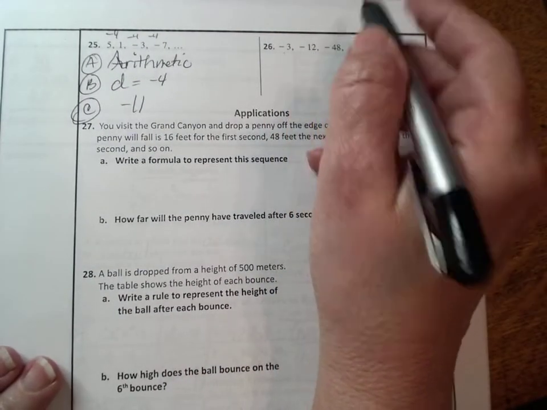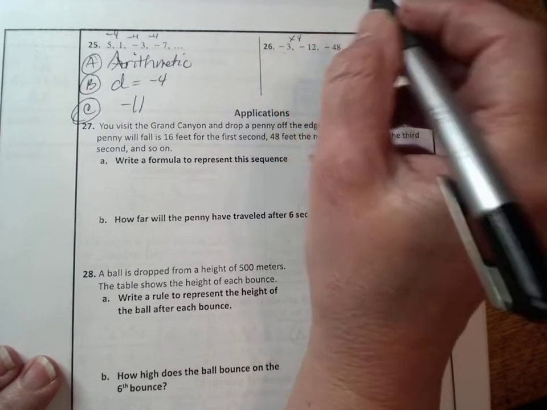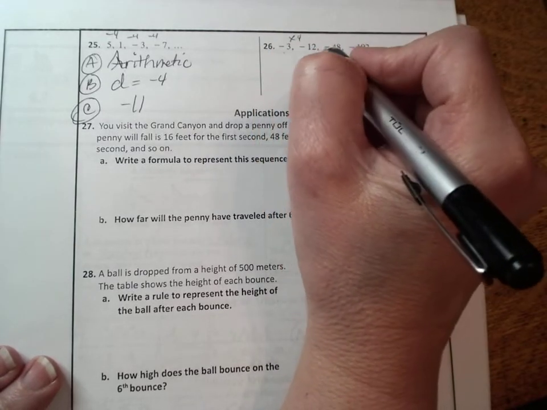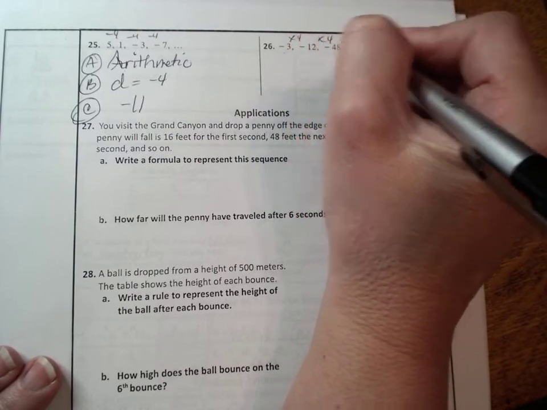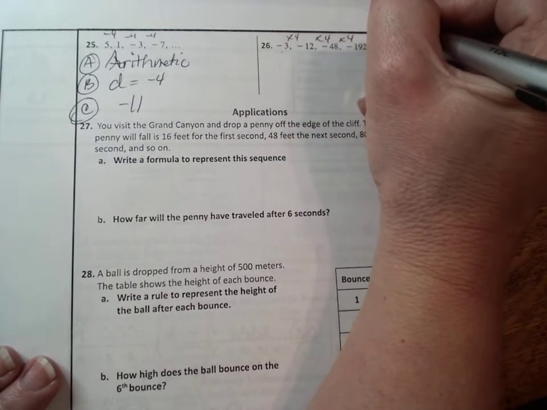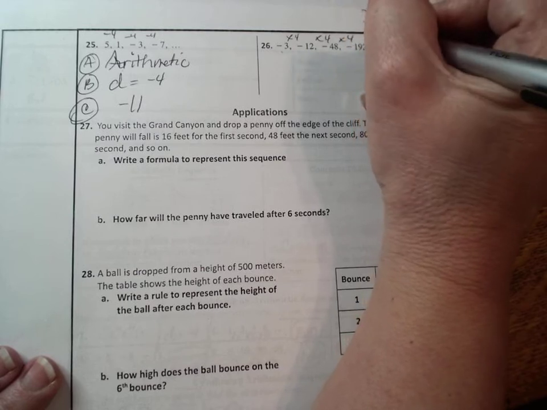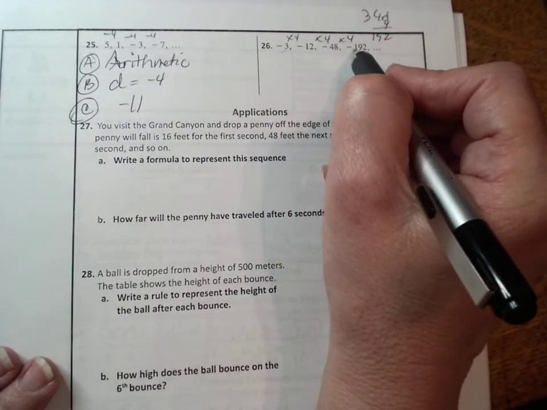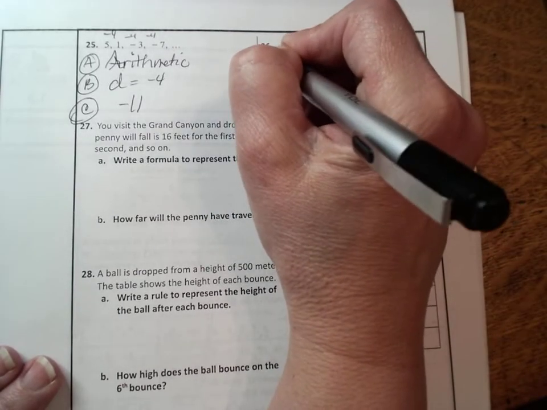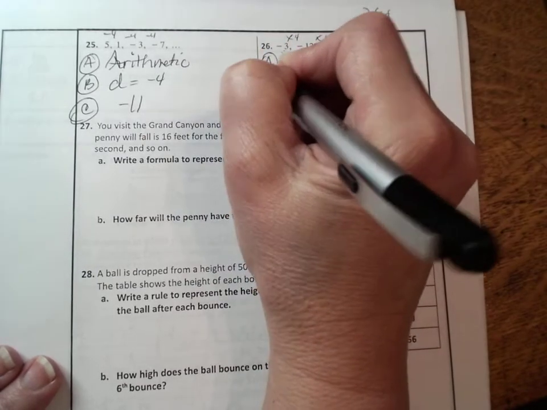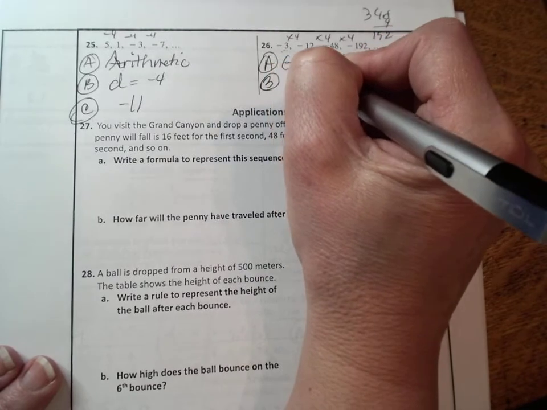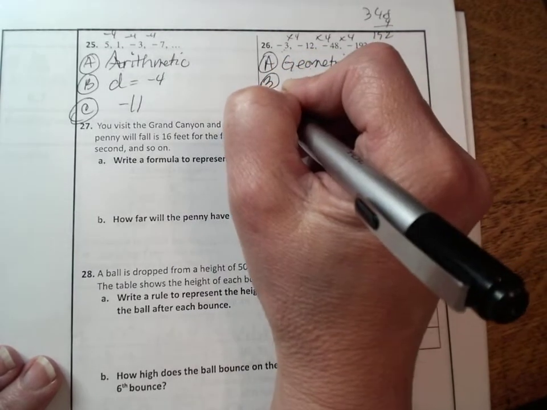-3 to -12. Okay, so I can multiply by 4, or I can subtract 9, but I'm going to multiply by 4. Each of these, as long as 48 times 4 is 192. Yep, 192. And they're all negative. So this is going to be geometric. The common ratio is 4. You're going to be multiplying by 4.